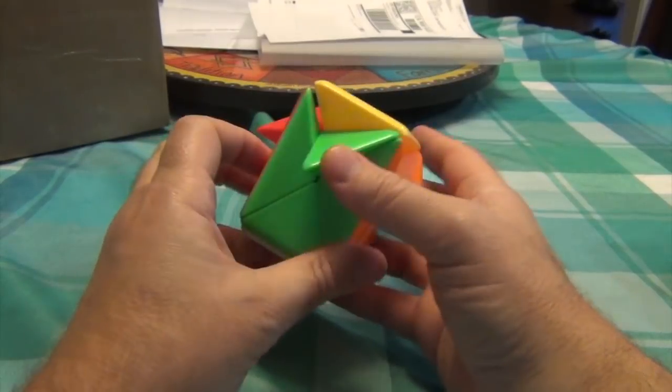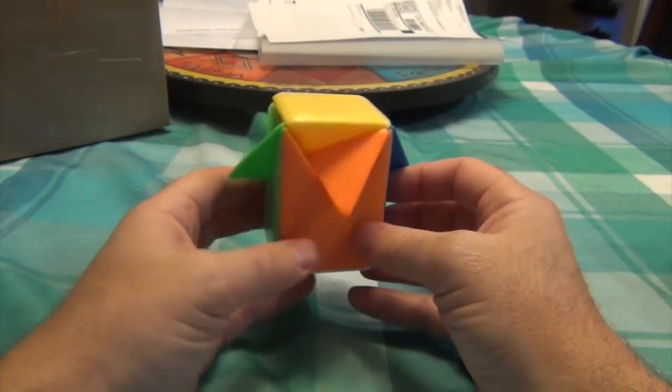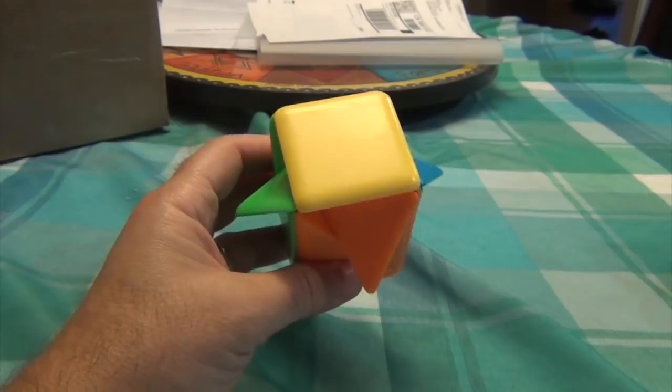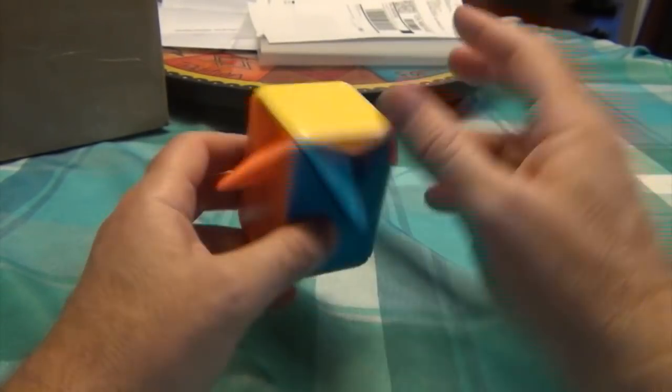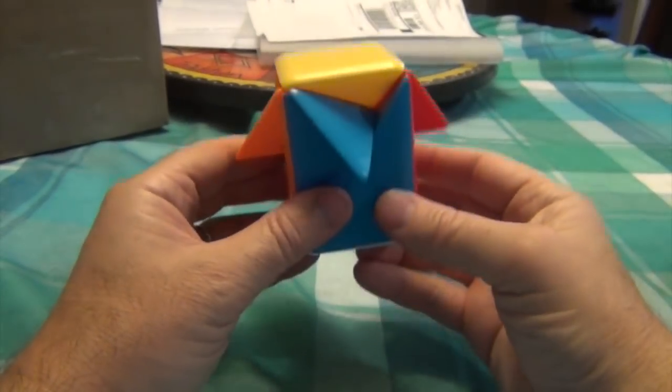Now, they're always going to be where they need to be. The colors are always going to be right. It's just the parity of the puzzle. There's no way it's going to be anything else. It could be in this configuration, or it could be where you have two that are in and two that are out, but more than likely it's going to be like this.